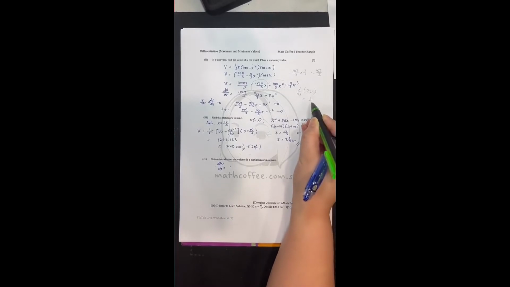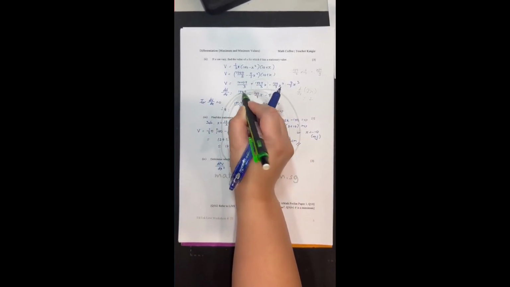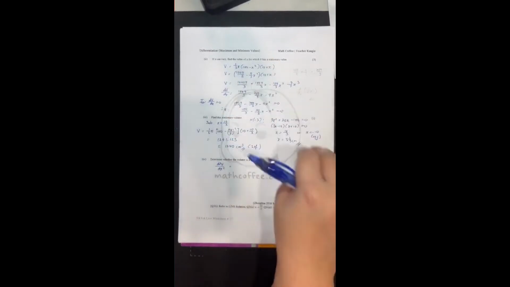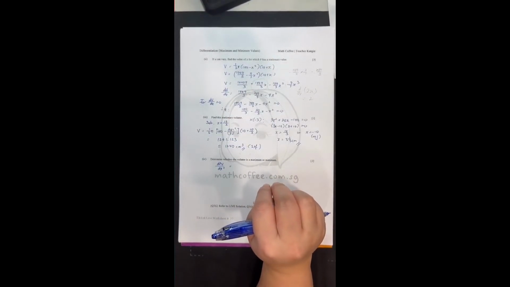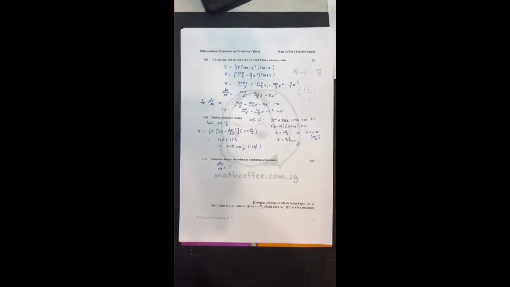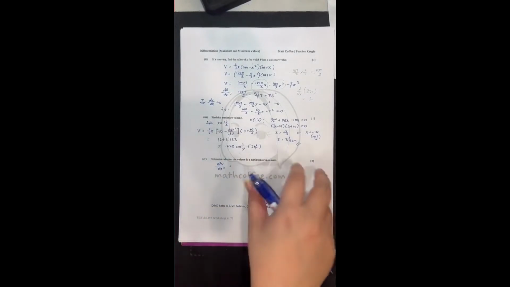You get 2, right? So I differentiate this, I get this one. This one is a constant, it disappears. No, in this case I never use the product rule. I expand, and then after that I just use rule 1, rule 2. Because for the product rule, I have to keep left, differentiate right, plus keep right, differentiate left.